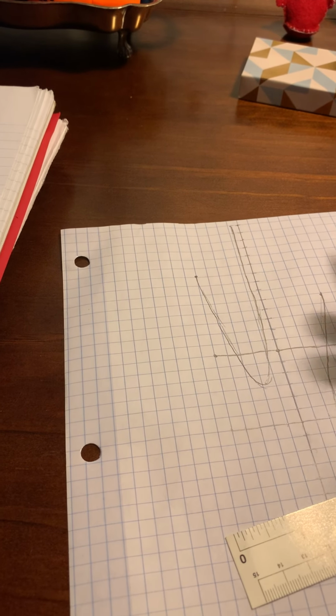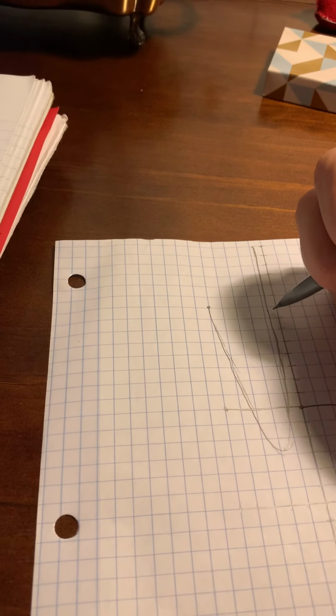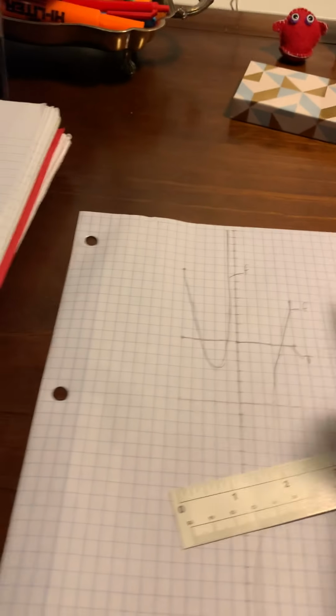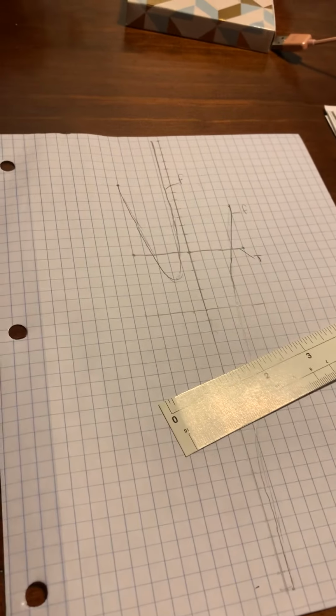And I guess this one is called F. So that's just F. Alrighty, so that is my graph of T. That is part F.